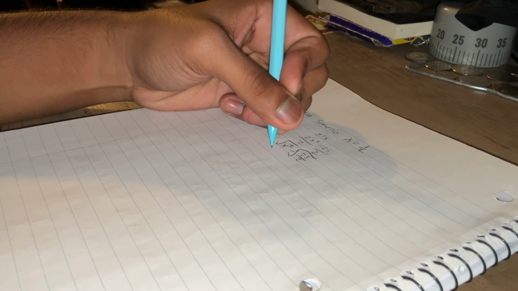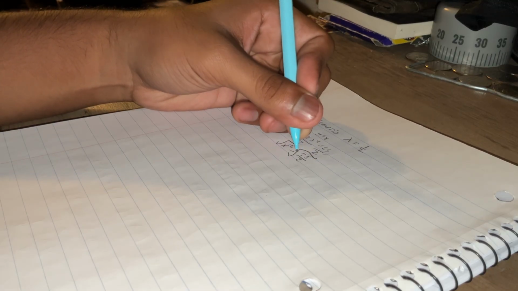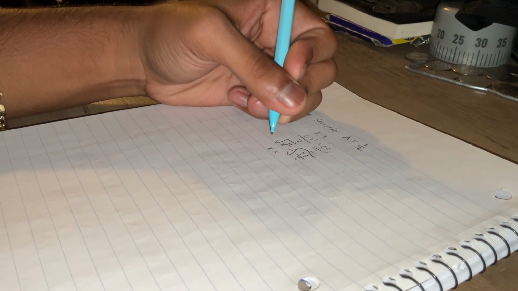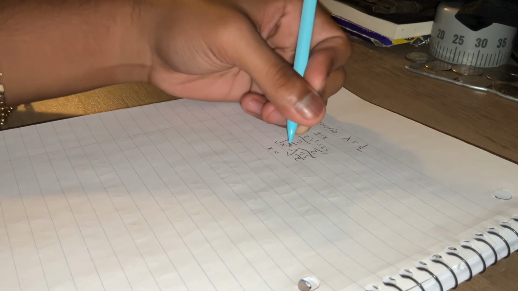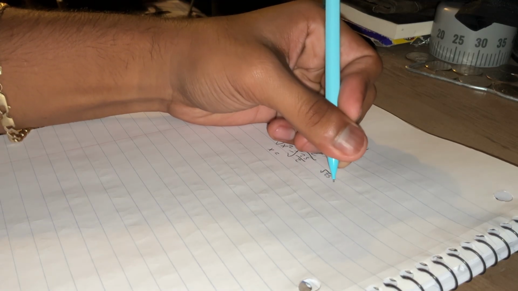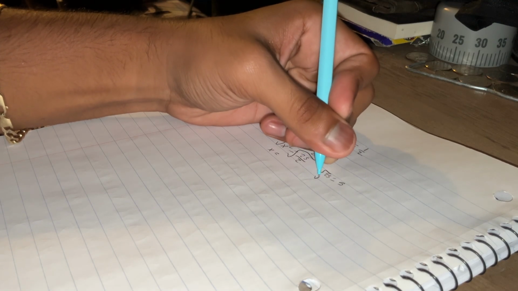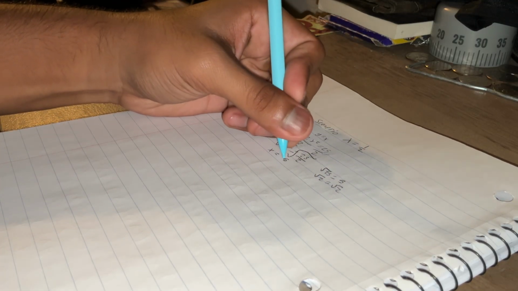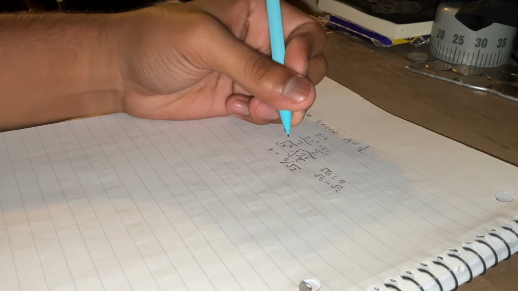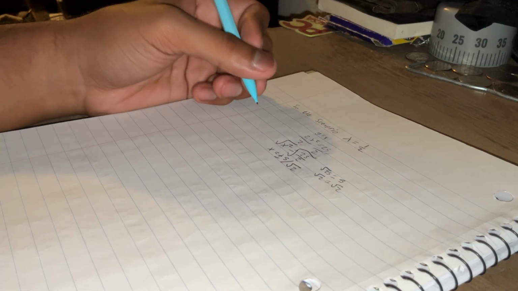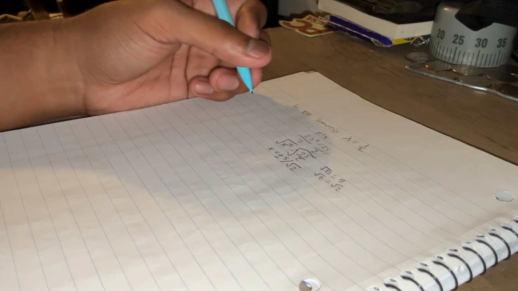So x squared is going to simplify to radical 25, which is going to equal 5, and then radical 2 is going to equal radical 2. That doesn't change. So it's going to be 5 over radical 2 plus minus, because of your radical symbol.